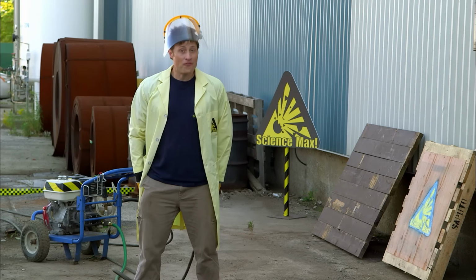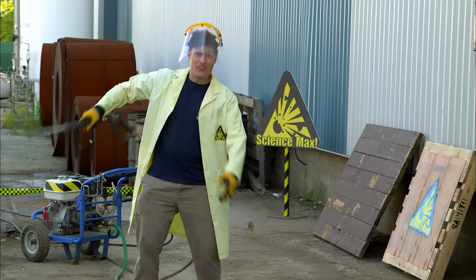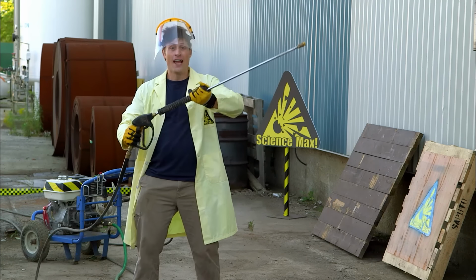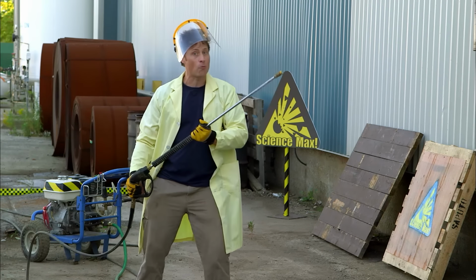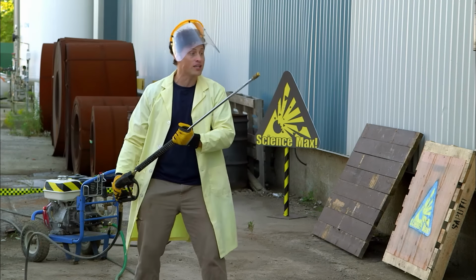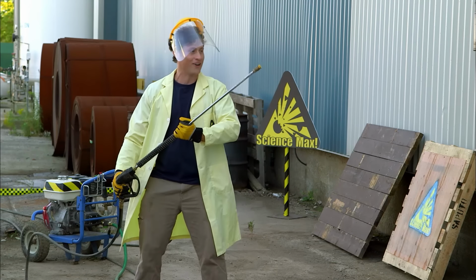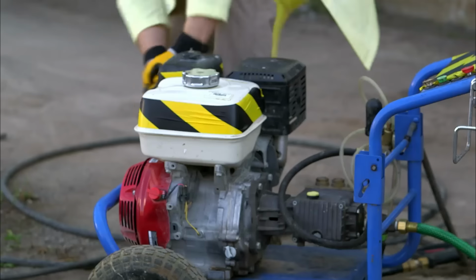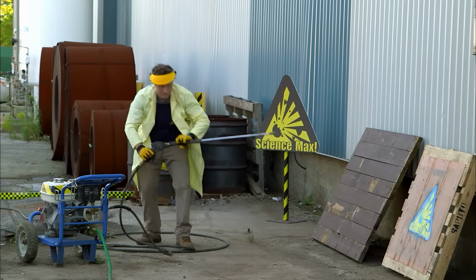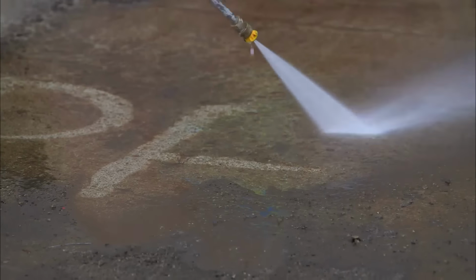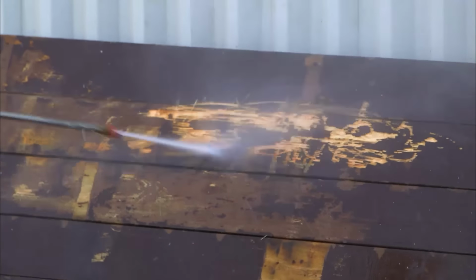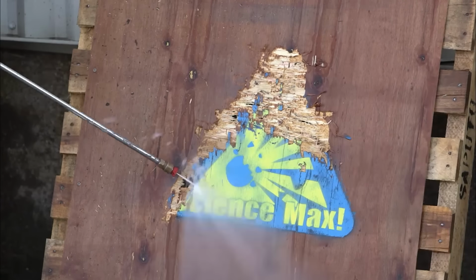When water is going fast, it has a lot of force. This is a power washer. It's made for cleaning concrete and wooden decks, but it doesn't use soap and it doesn't use heat. It only uses the power of water. Let's try it out. The power washer creates a stream of water that is moving really fast. It has the force to clean concrete, strip the paint, or even the Science Max logo off wood.